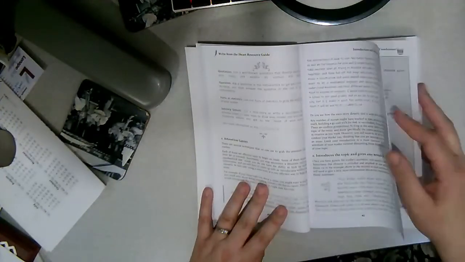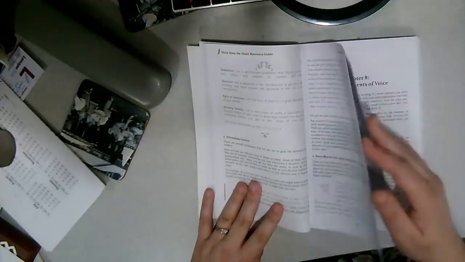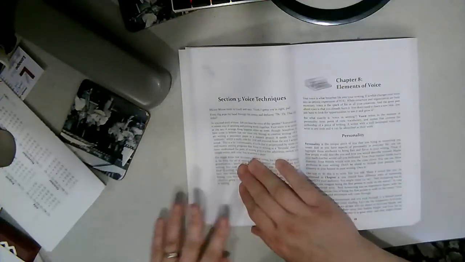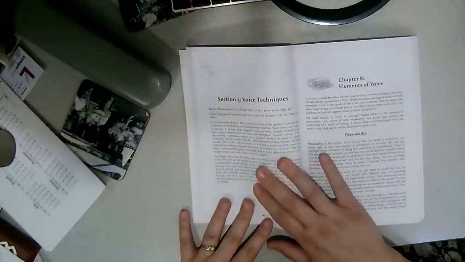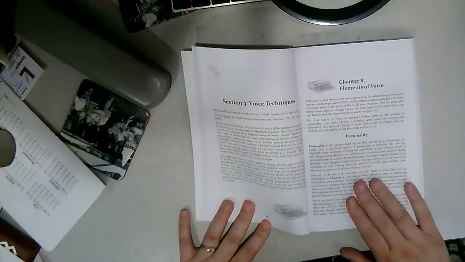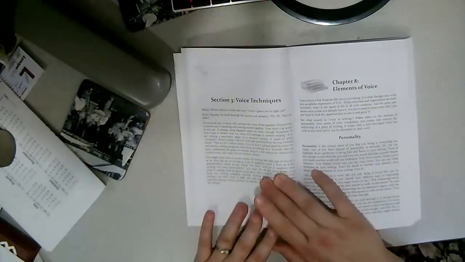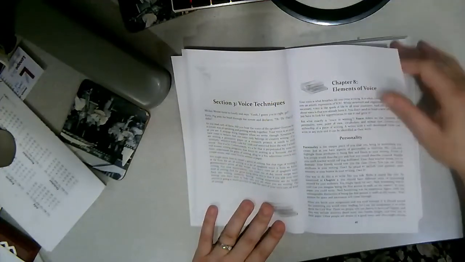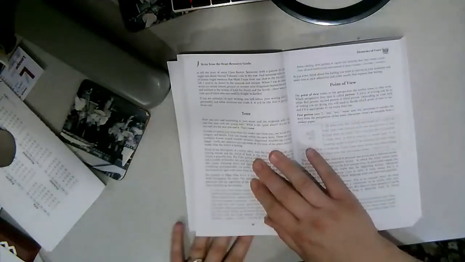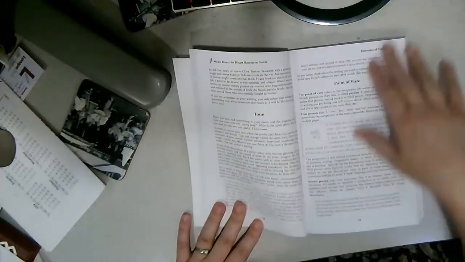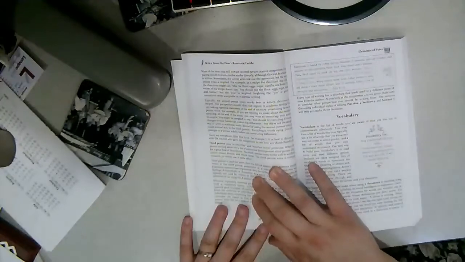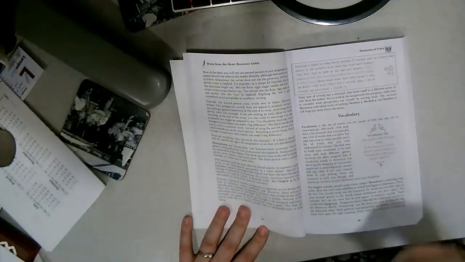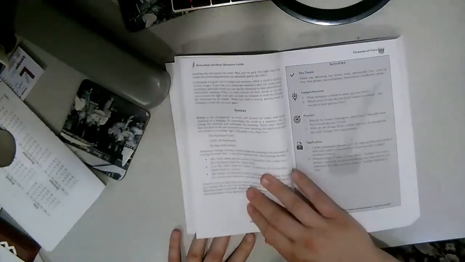In our voice chapters, we'll go over exactly what these chapters look like. In each section, there are several chapters, and in our voice chapters, we talk about how to create your voice, the elements of your voice, as well as tone, point of view. Those are the 5 parts of voice: personality, tone, point of view, vocabulary, and syntax.